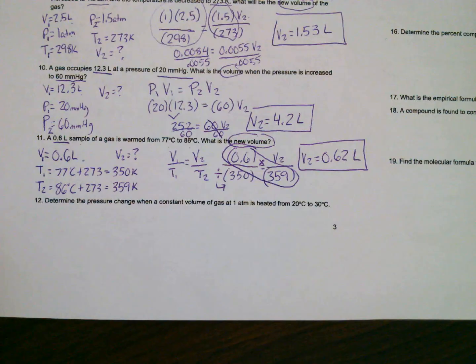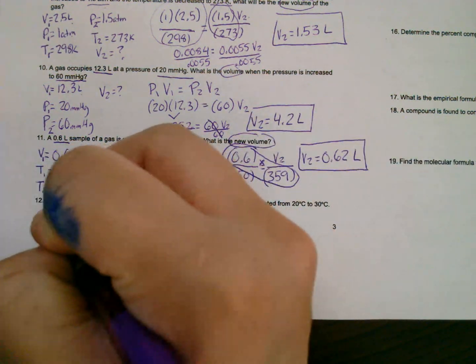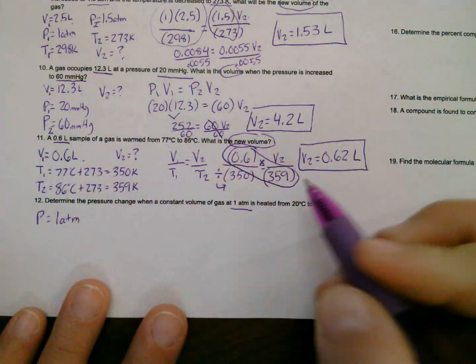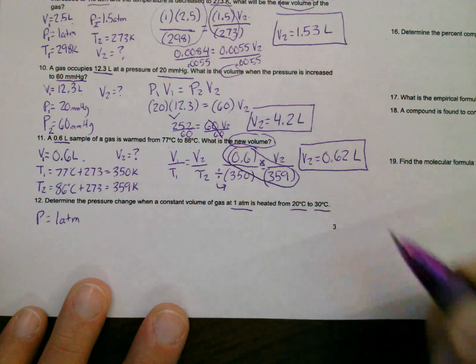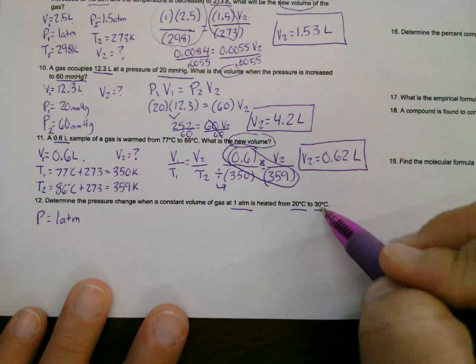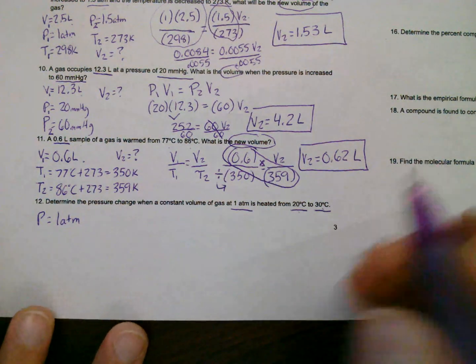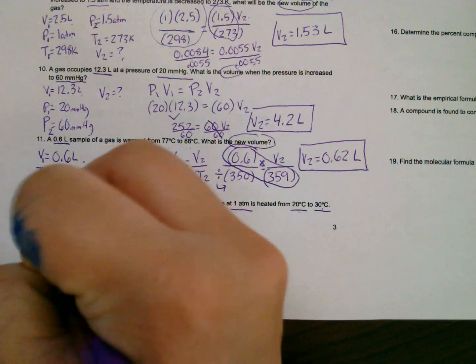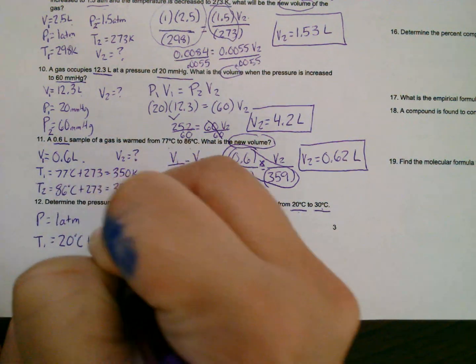All right, number 12. Determine the pressure change when a constant volume of gas at 1 atmosphere. So we have our pressure. is heated from 20 degrees Celsius to 30 degrees Celsius. So we have two different temperatures and they're both in Celsius, so we have to convert them to Kelvin. So T1 is 20 degrees Celsius plus 273.